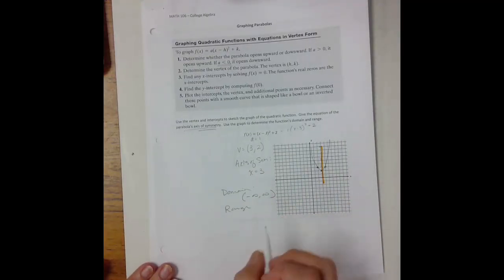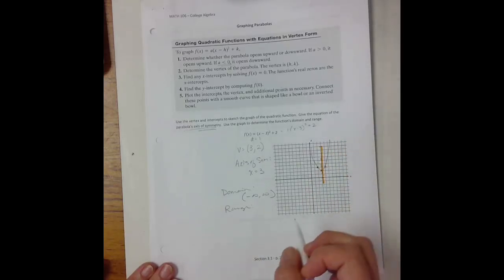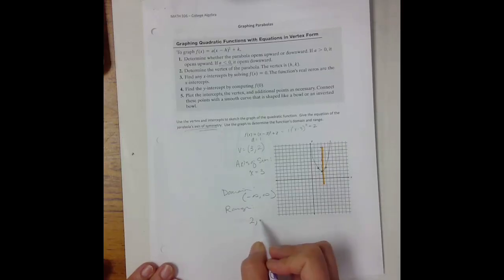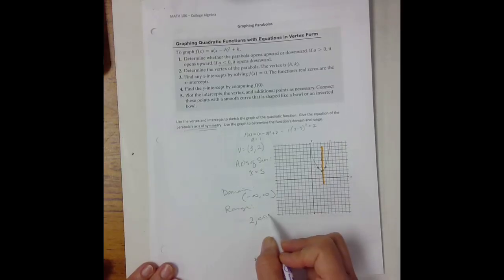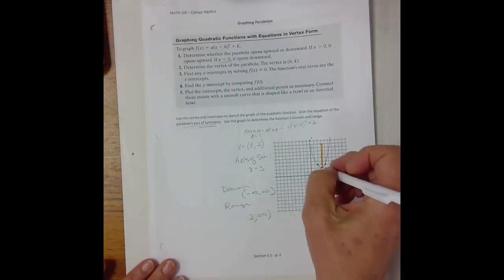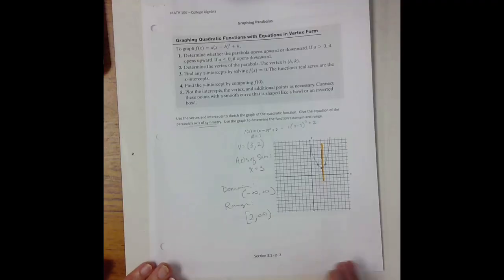But my range will not be. Okay, so my lowest value is going to be what value? 2. But then I'm going to go all the way to infinity, so I'm going to go from 2 to infinity. I know I always put a parenthesis with infinity, but it includes 2, so I need to make sure I put a bracket. Questions on that?